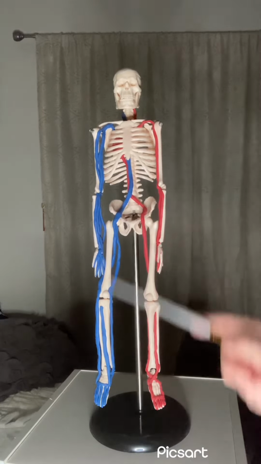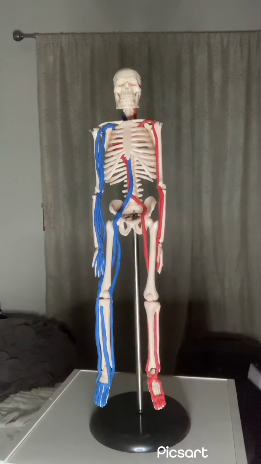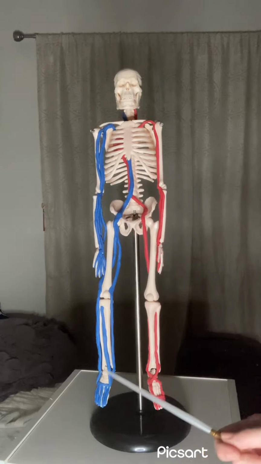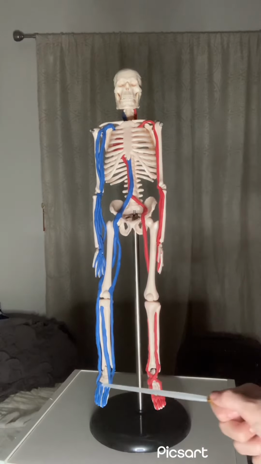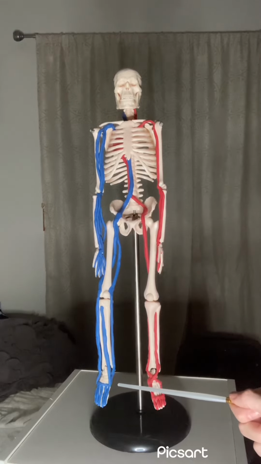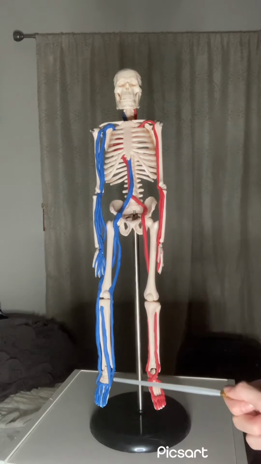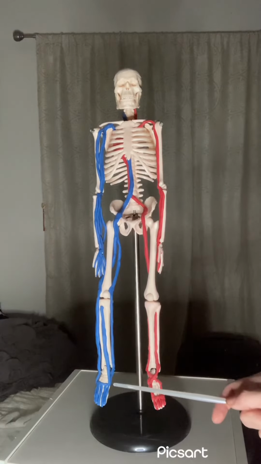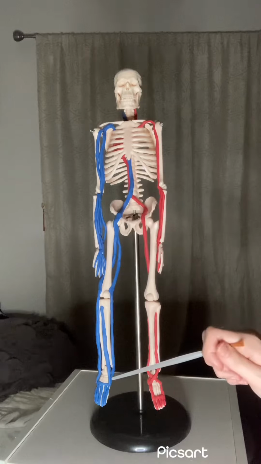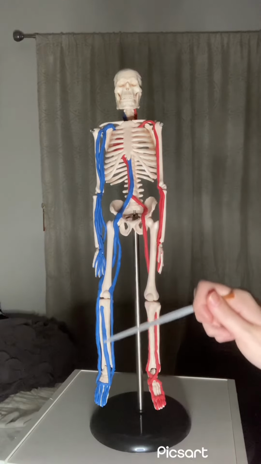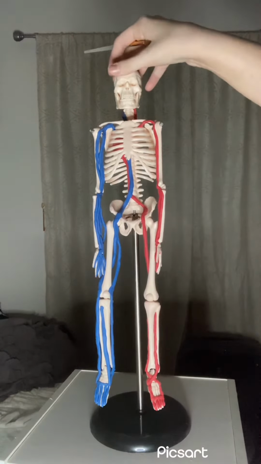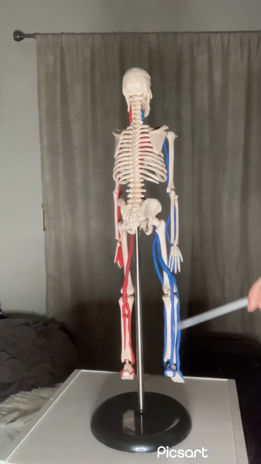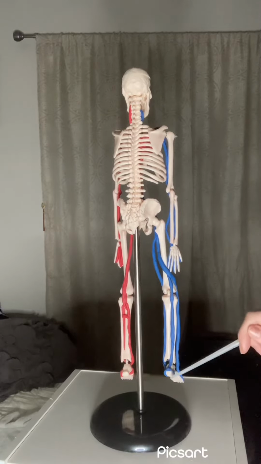Now we'll go from the toes to the heart. So we start with the digital veins here. After starting with the digital veins, we go up the venous arch, in which wraps around from the bottom into the top. From the venous arches, we go up the anterior tibial vein, in which we see, similar to the posterior tibial vein, that connects us to the venous arch.